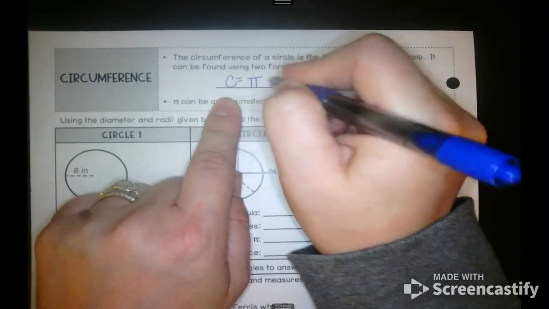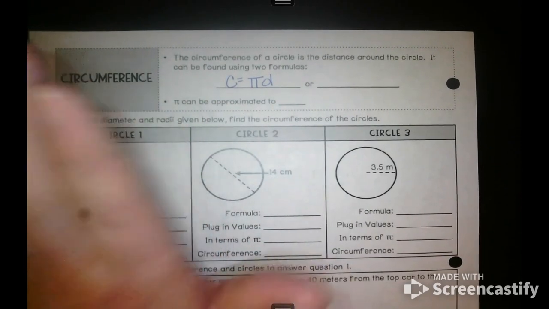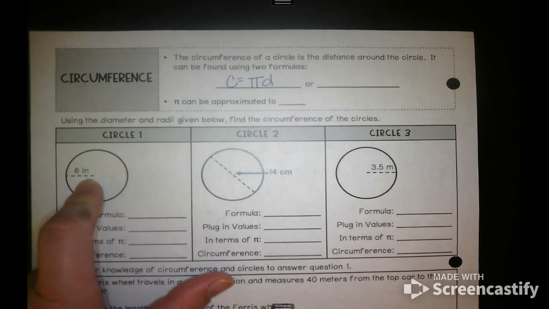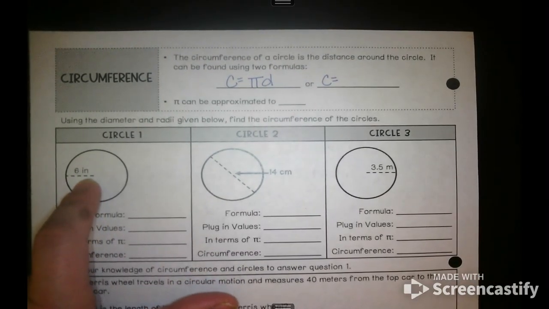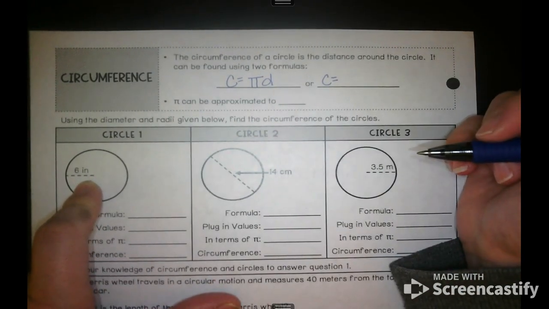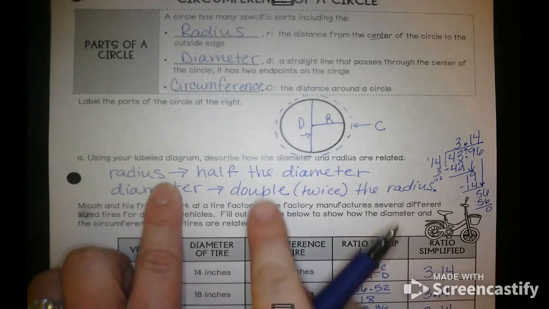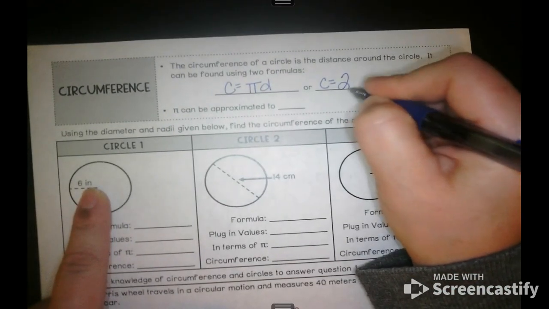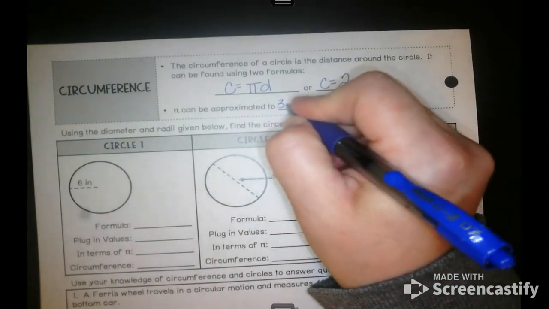Okay. So my formula here, I can do two formulas. If I'm trying to find circumference, I can do pi times the diameter, like we just said. We can do that on each problem. Almost, because maybe I have a circle like this, and does it give me a diameter? No. So if I didn't have the diameter, what would I do to the radius? If I don't have a diameter, y'all told me that the radius is half. So to find the diameter, you would do times 2. So it would be 2 pi r. And then it says pi can be approximated to what? 3.14.